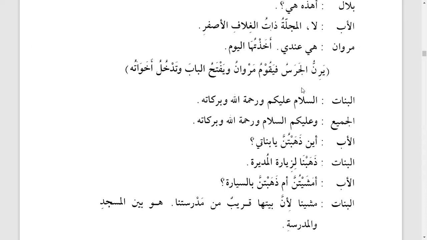And it ends with... the ending will be marfu. No, we're talking about the beginning, because the ending can change. The ending can be marfu, it can be mansub, and it can be majzoom. But the beginning of the verb will be either with ya or with ta. So yarinul jarasu, the bell rings. You see the translation, we are saying the bell rings.